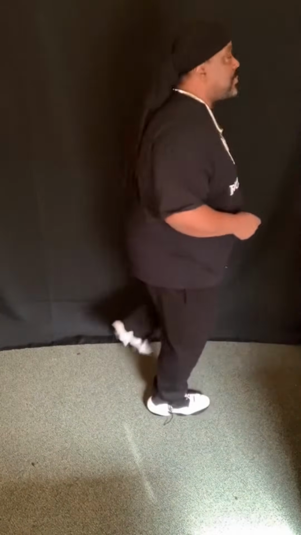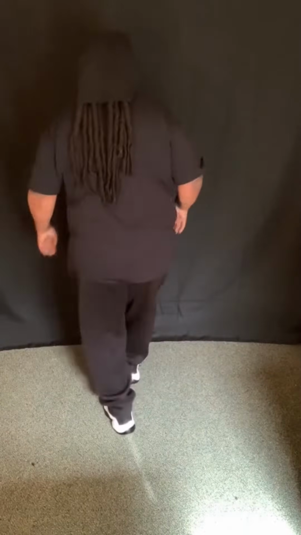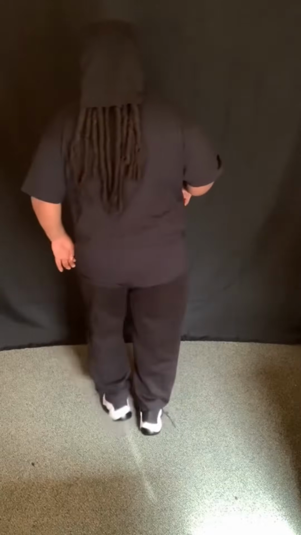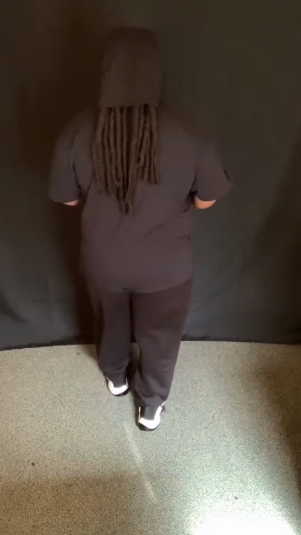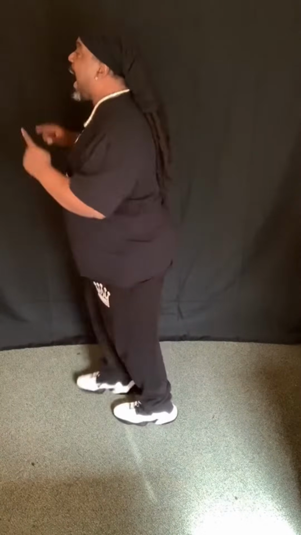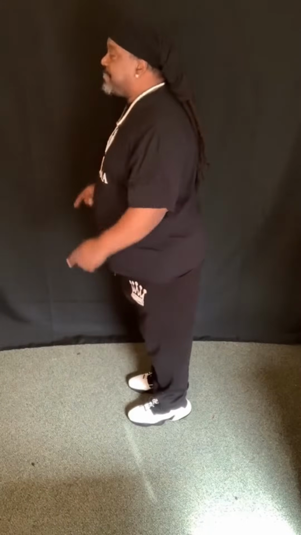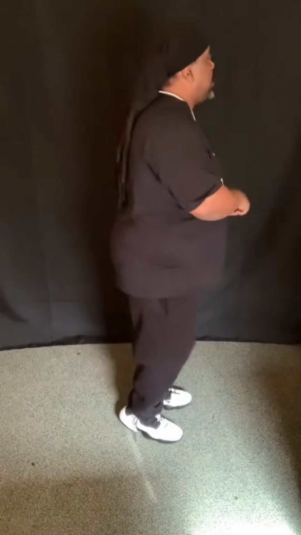Right, left. Step over. Bring it back. Right over left, bring it back. Left over right, bring it back. Kick, kick, slide. Kick, kick, slide, turn. Hop up, hop back. This is the last part. It's a 4-hop turn. So you're going to go 1, 2, 3, 4.